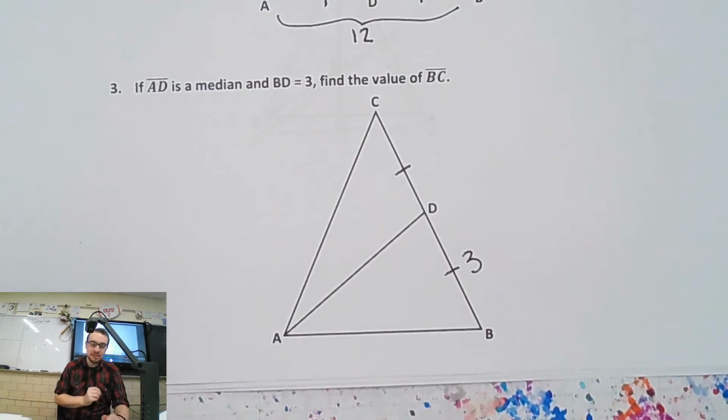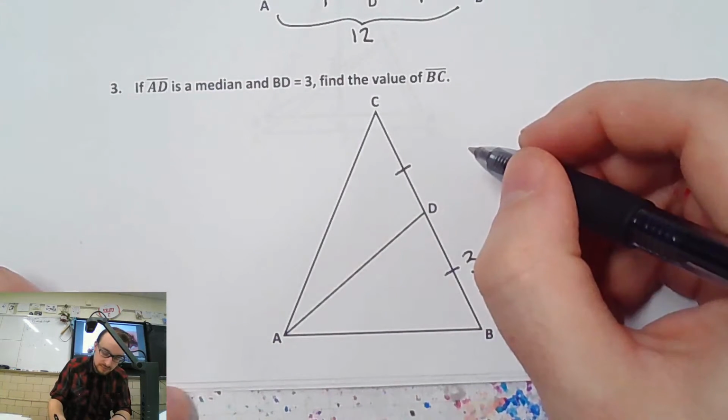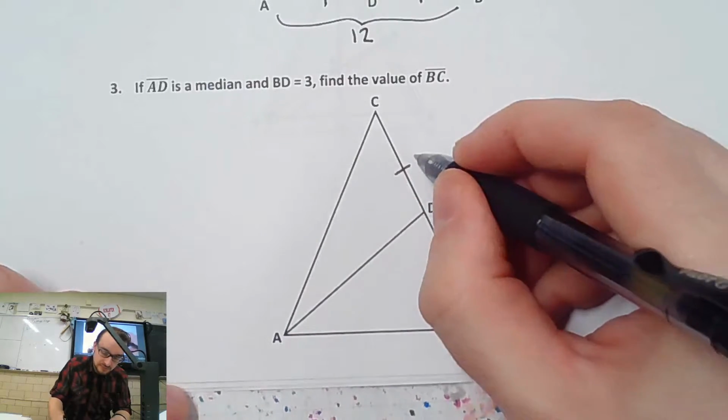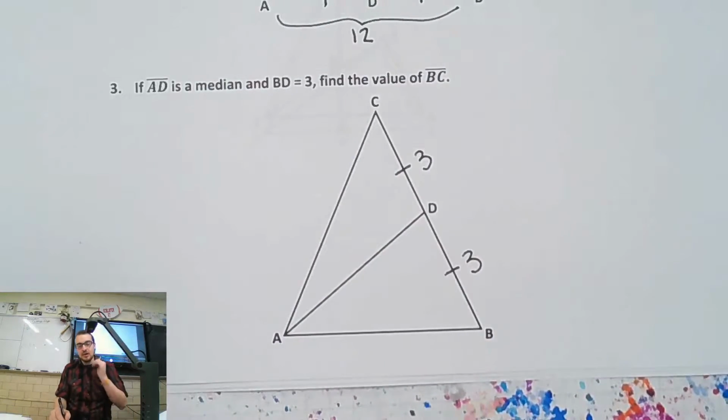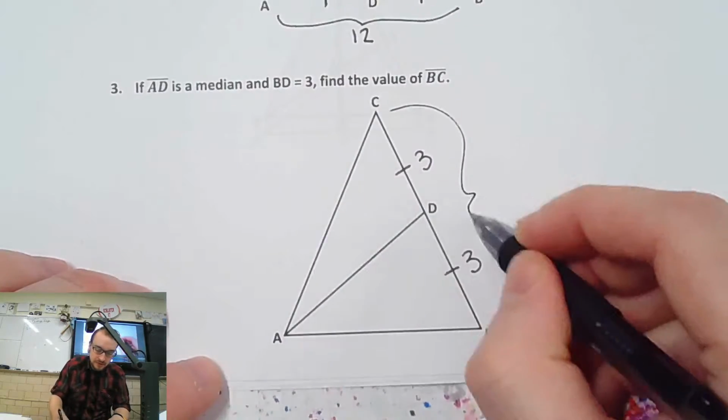What does that tell us about CD? That was 3. The whole thing's going to be 6. That's true. We're going to find the value of BC. What's that going to be?